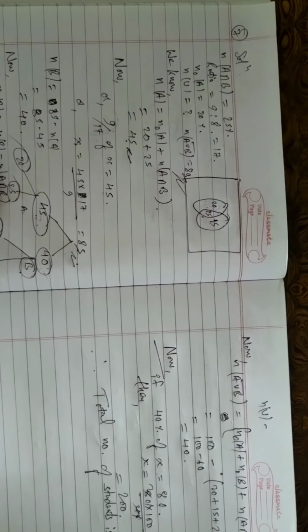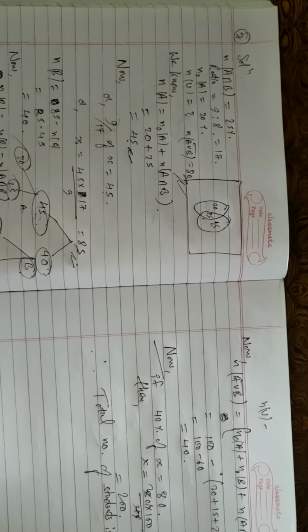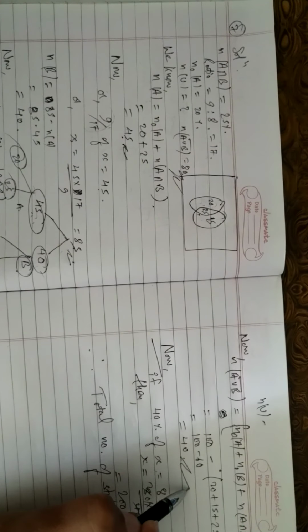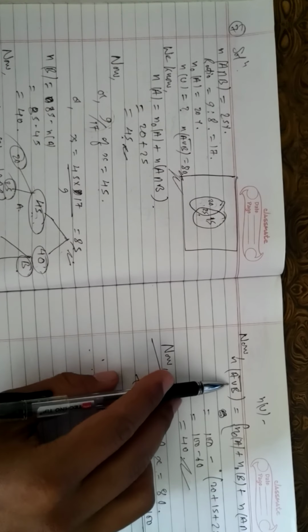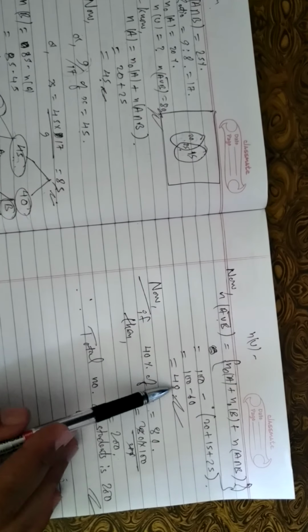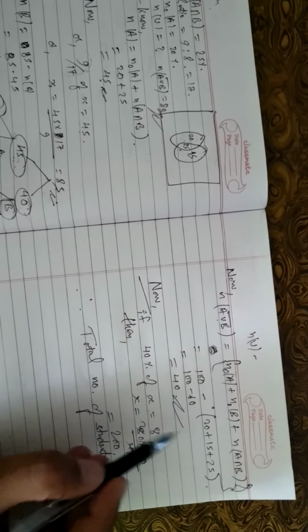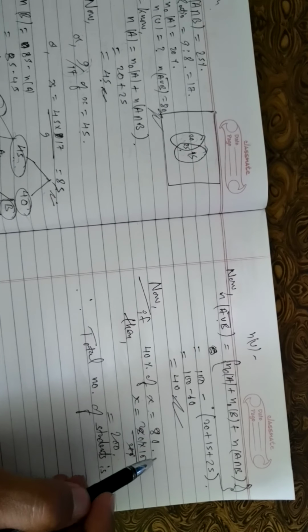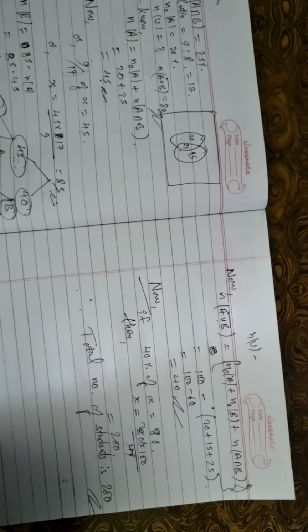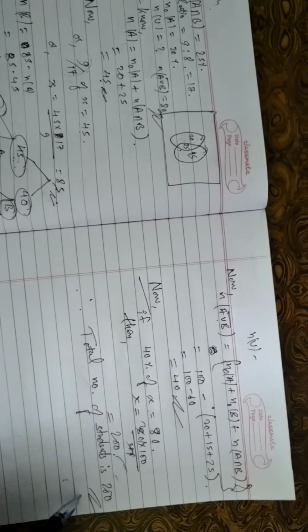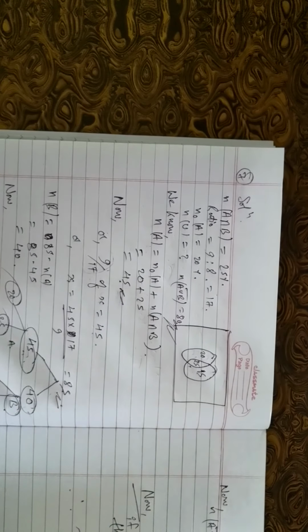After that, I figured out the percentage of those who did not like both of the subjects. That is 40%, and we know 40% of the total number is 80, so we can find out x. So I got x as 200. This is how we solve this kind of problem.